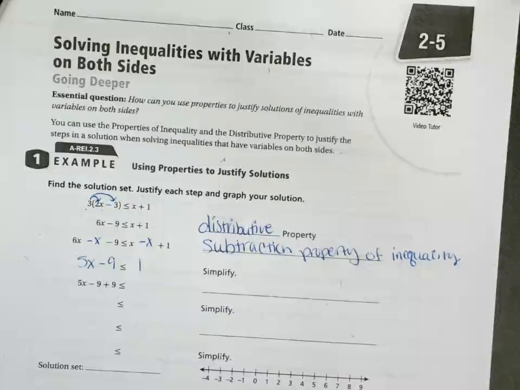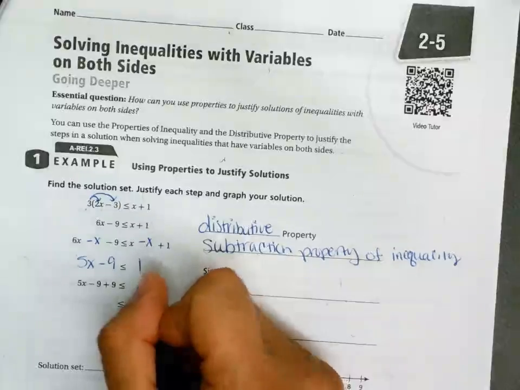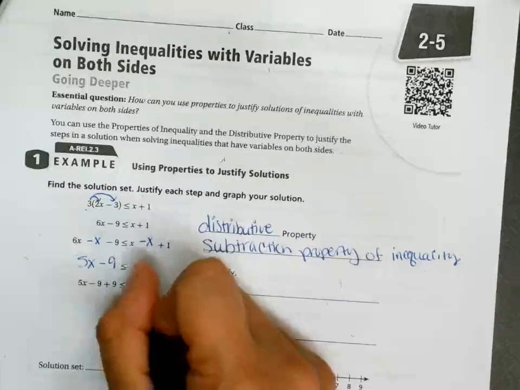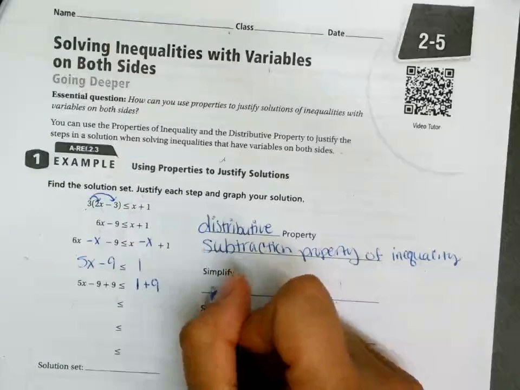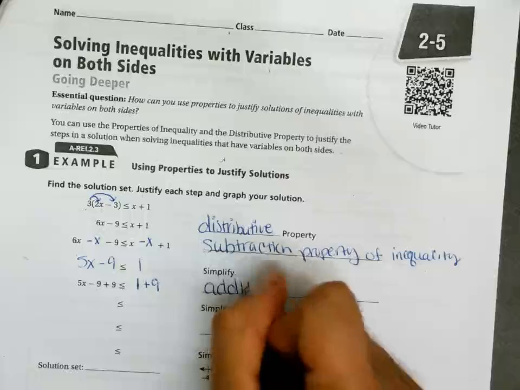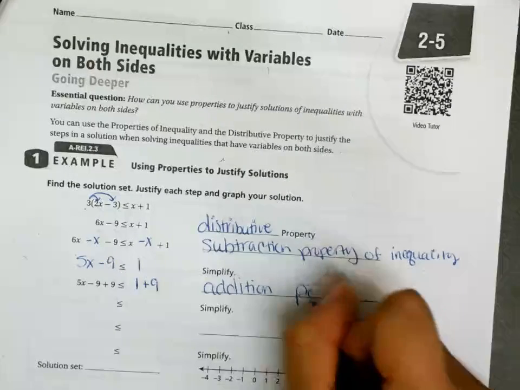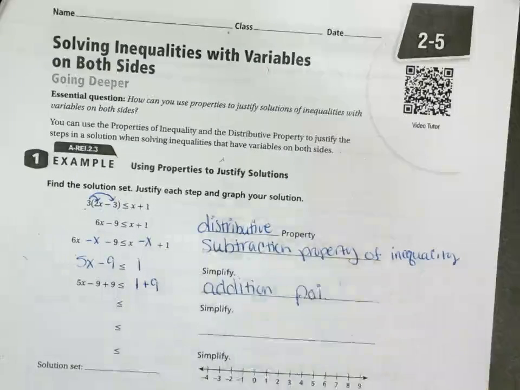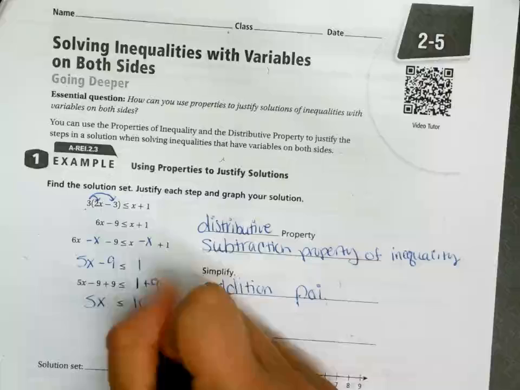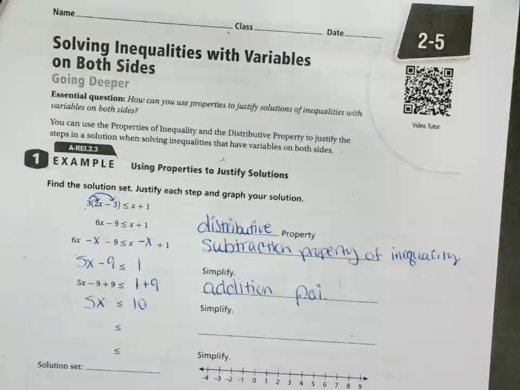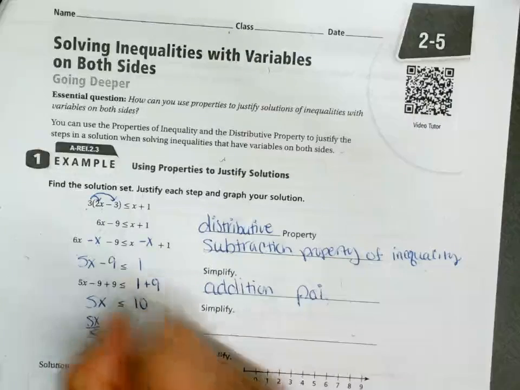So now we're going to add 9 to both sides. That is the addition property of inequality. So they would have had 1 plus the 9, right? So that is the addition property of inequality, POI. I'm just going to abbreviate that. So I'm left with 5x is less than or equal to 10. I simplified it. Now I'm going to divide by 5 on both sides.